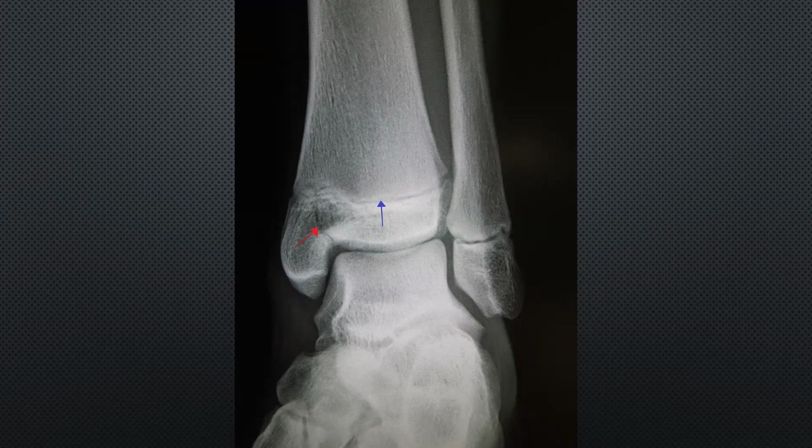Regarding alignment, any problem? Alignment is fine. For the fibula, if you put a midline here, it is the same, so normal alignment. Regarding cortical disruption, yes, you can see a vertical line here.